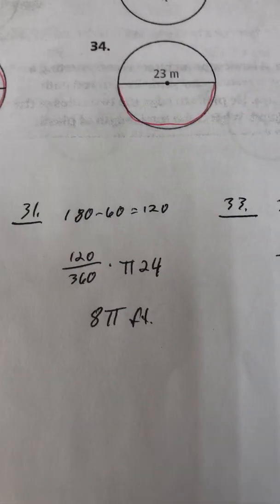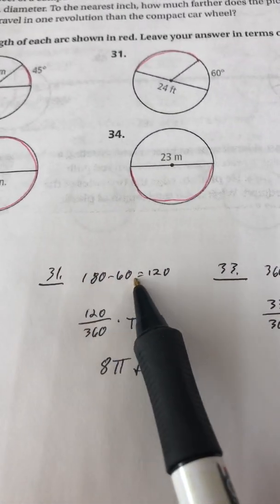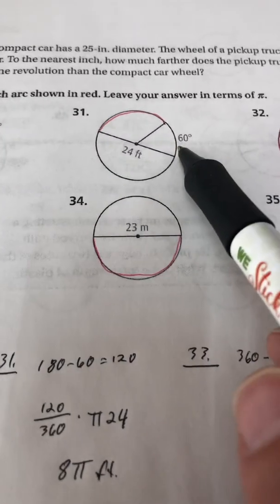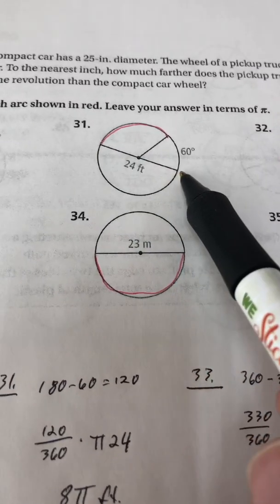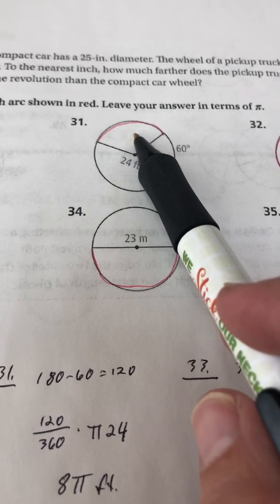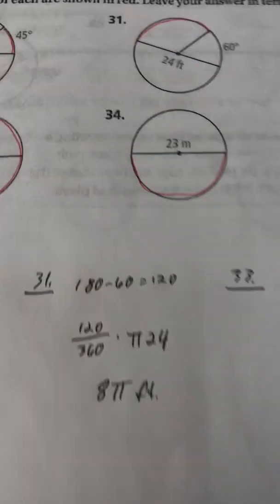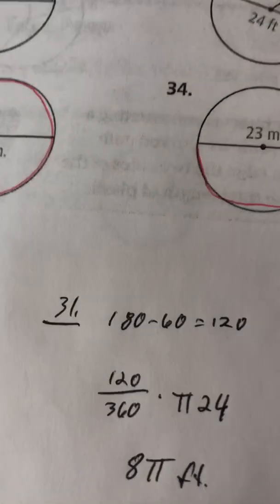Take a look at number 31. For 31, I had to take 180 minus 60 to get 120. So this is a diameter. I know this is 60, so what's left is the 120. So I take 120 over 360 times pi times the diameter.